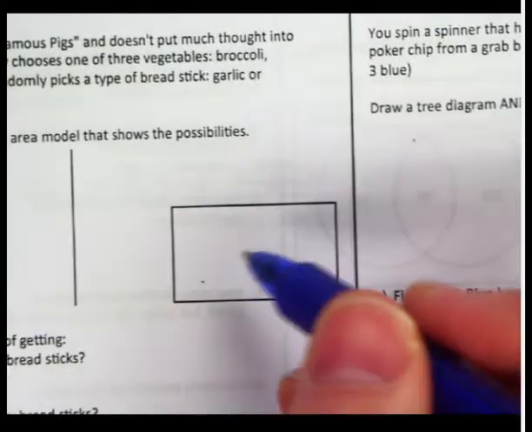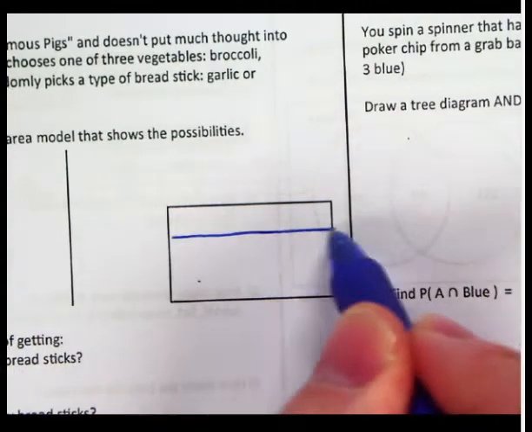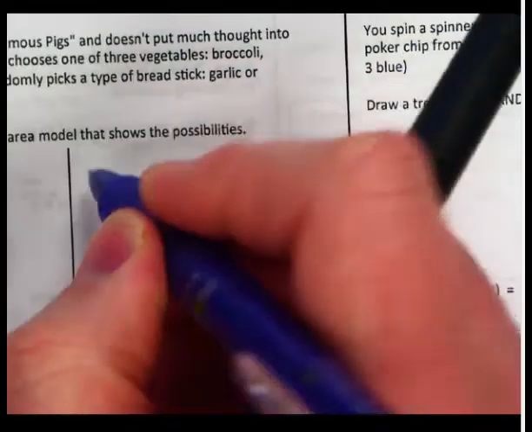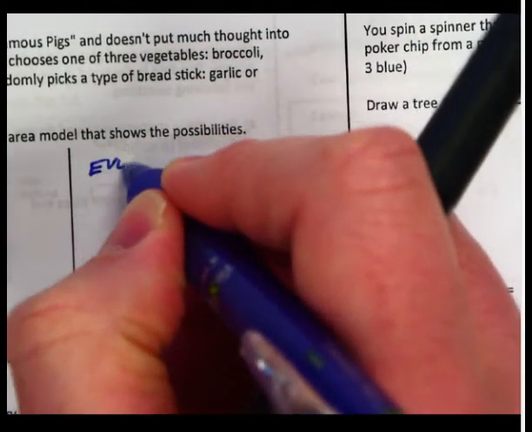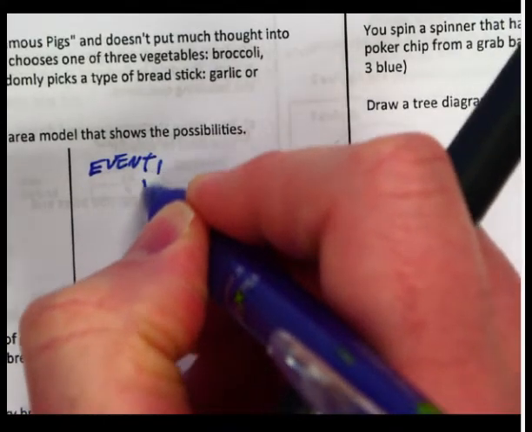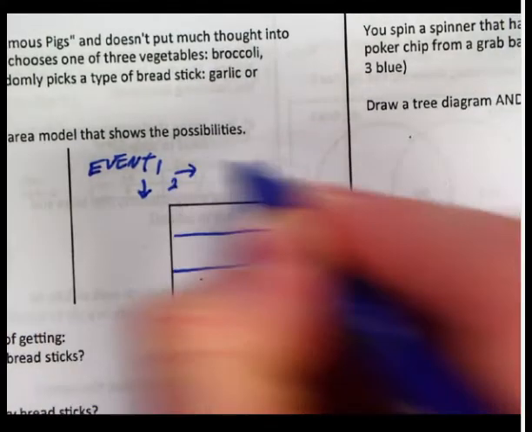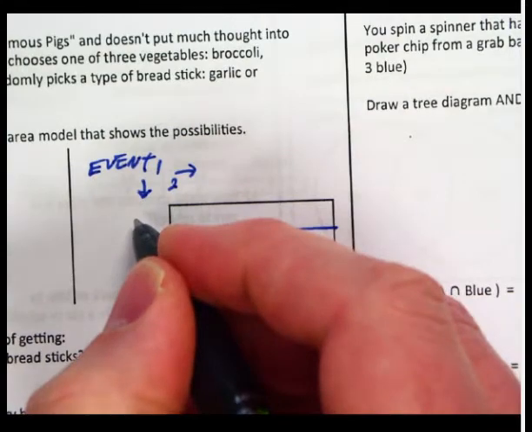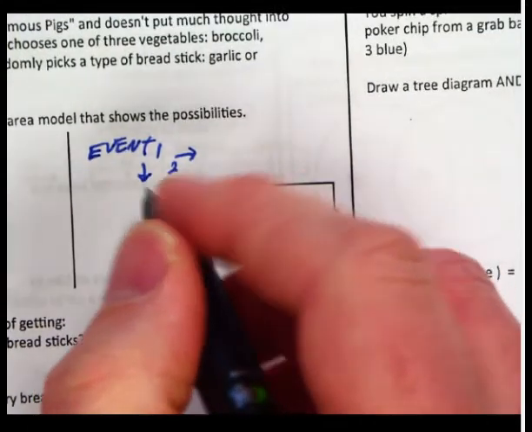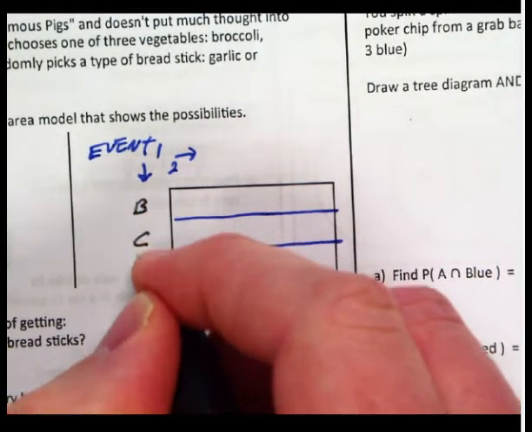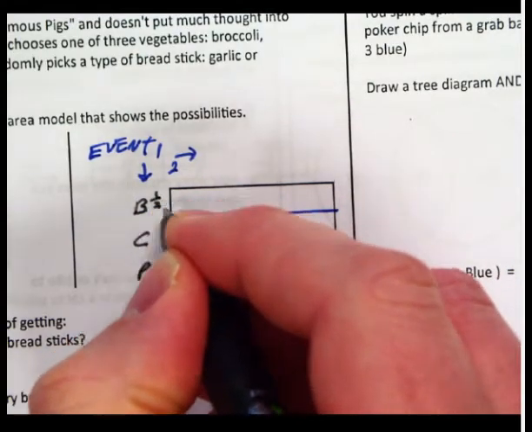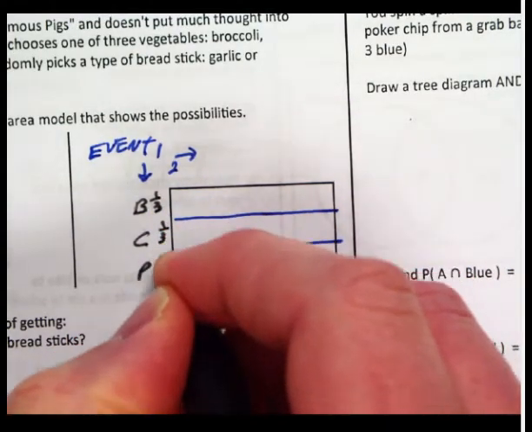If you were to do that with an area model, first you write down your event number 1 going down the side. Event 1 is going to go this way. Event 2 is going to go across the top. Event 1 is picking a vegetable, and so that's broccoli, carrots, and then peas, each of which has a probability of 1/3. So you put that there, 1/3, 1/3, 1/3.